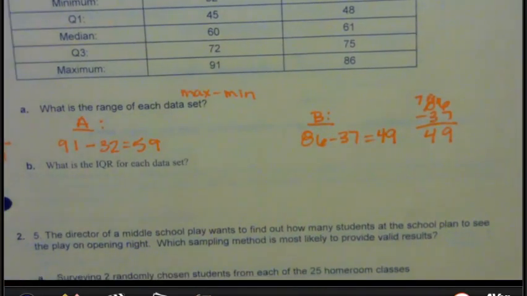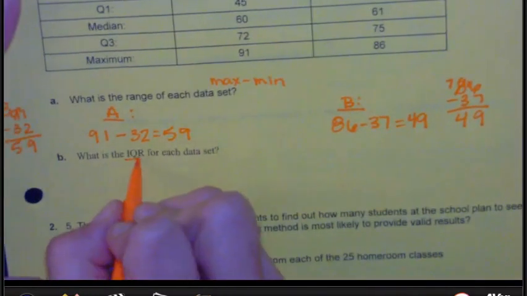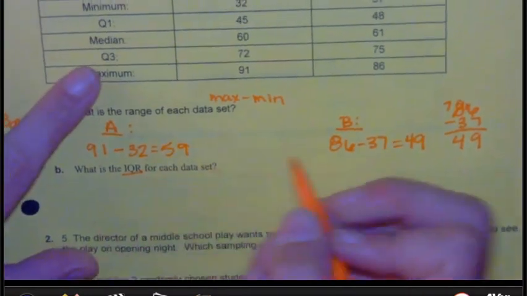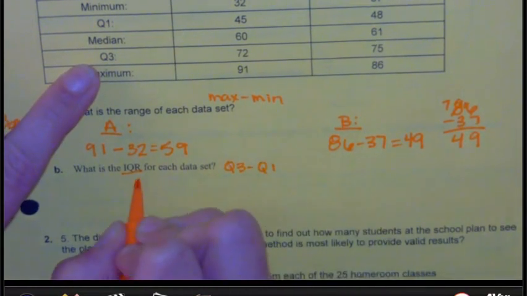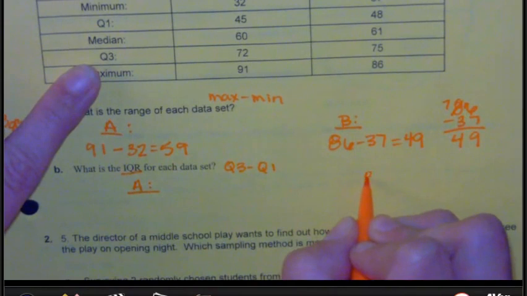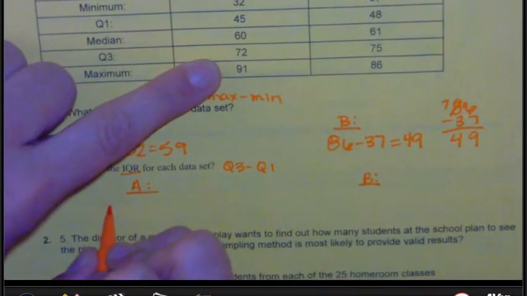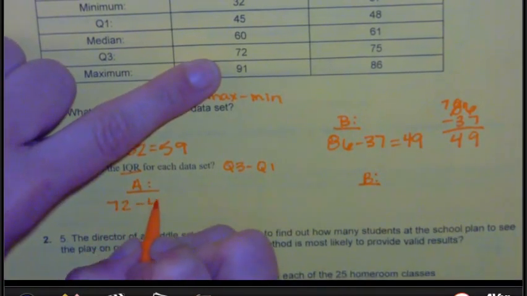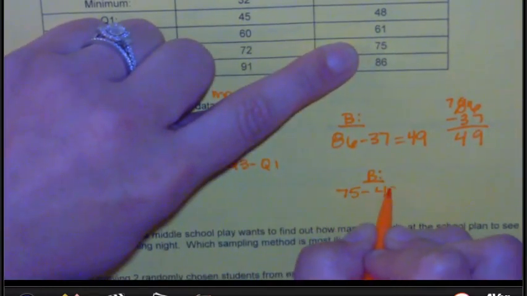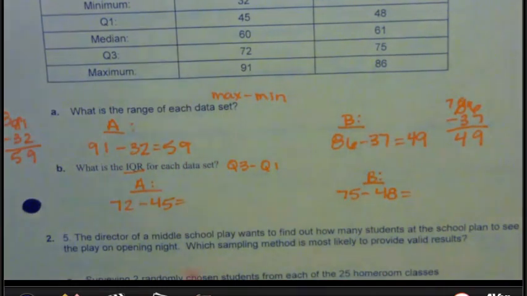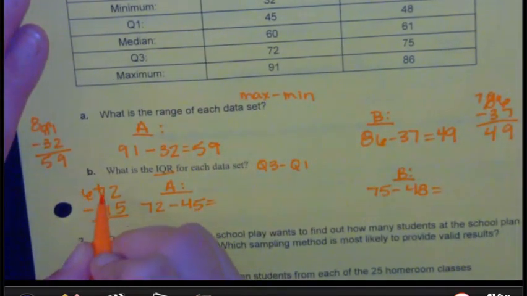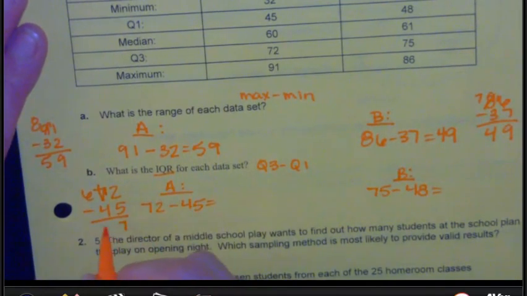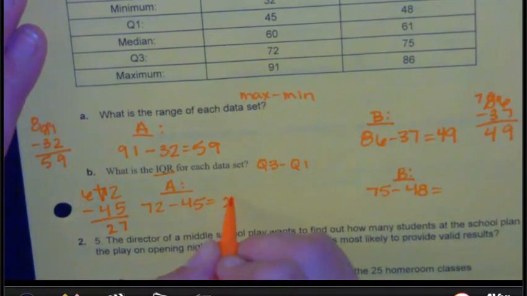All right, what is the IQR of each data set? Well, IQR means the interquartile range. So I'm going to do Q3 minus Q1. All right, so city A, city B. Well, city A is 72 minus 45. City B is 75 minus 48. 6 minus 4 is 2, so 27.